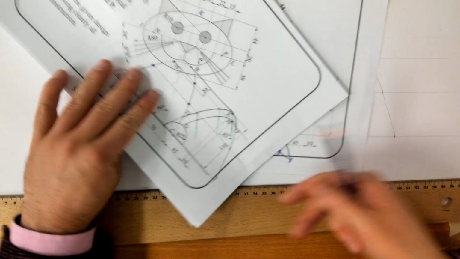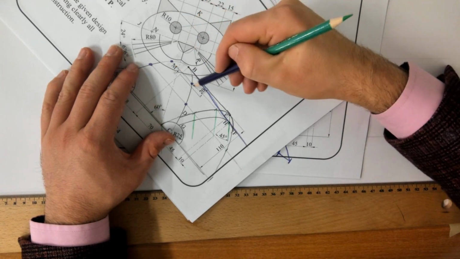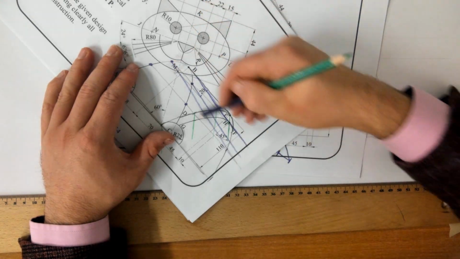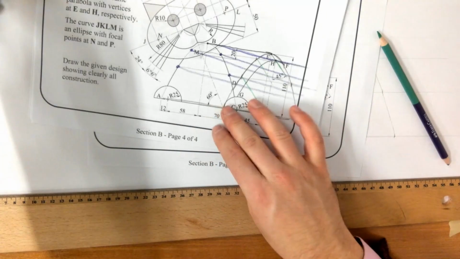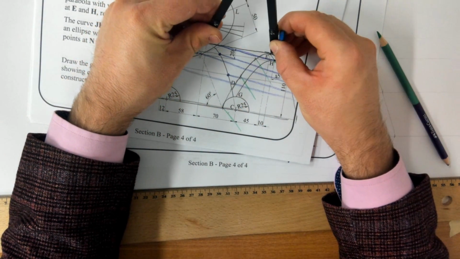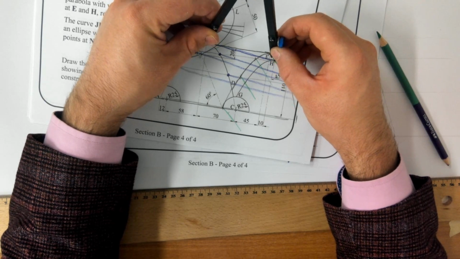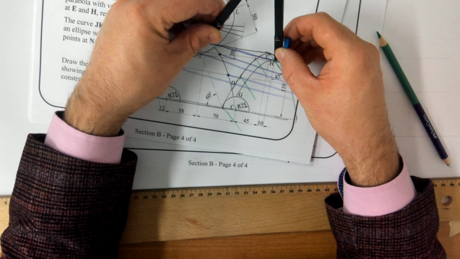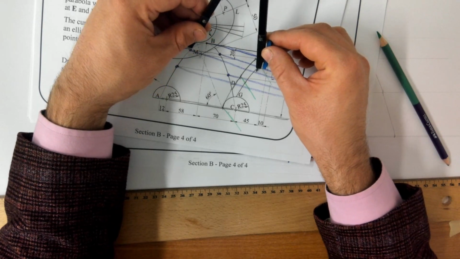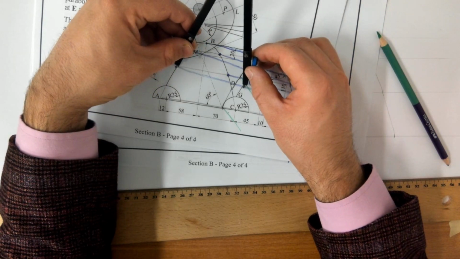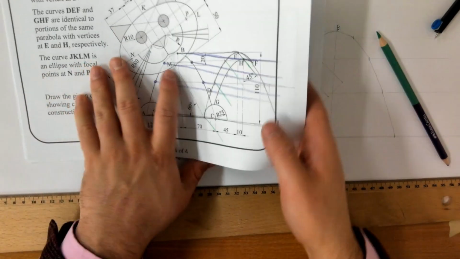So what we'll do is join B to H, and draw all the lines from each of the points in the first parabola, parallel to F to H. You take the distance between B and H, and you mark it on all your purple lines there, so you can see, and that gets the inside parabola. So I'm going to do that now.